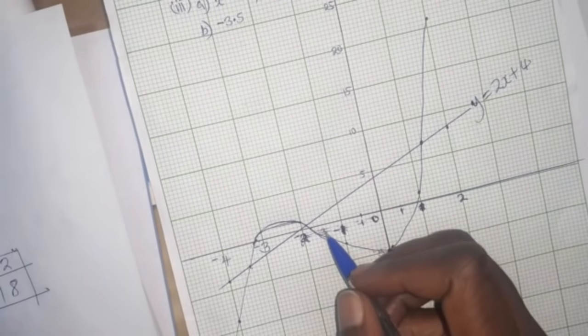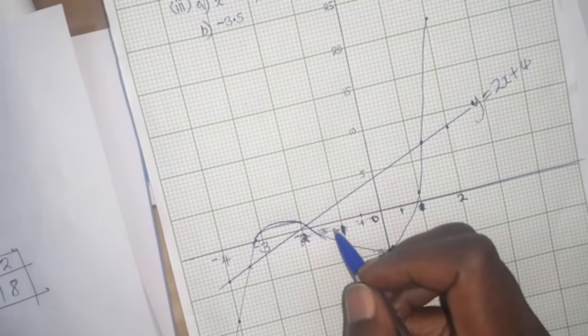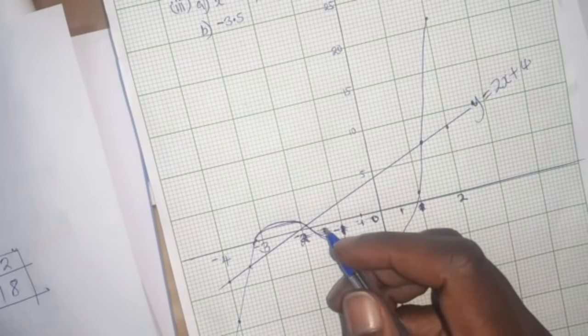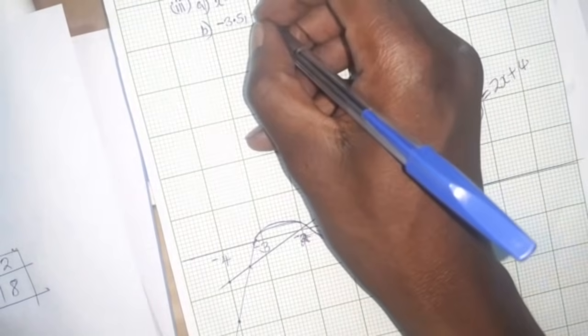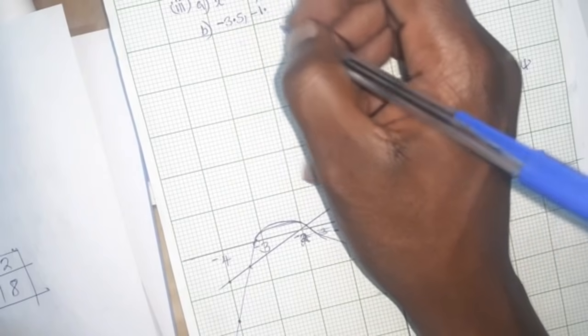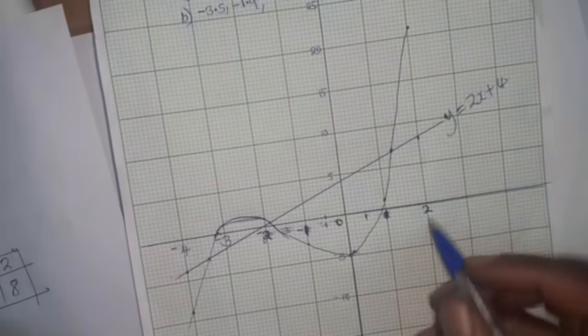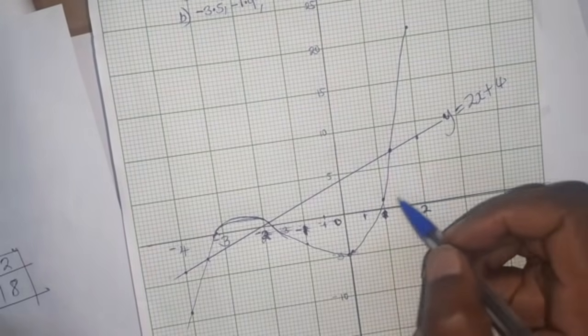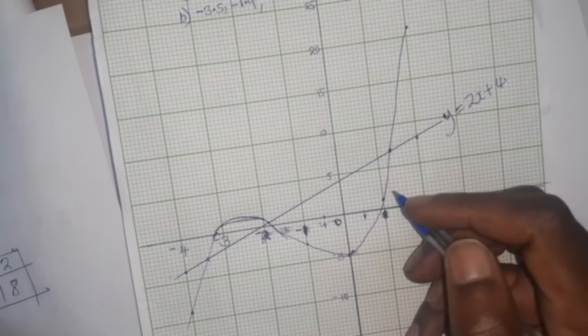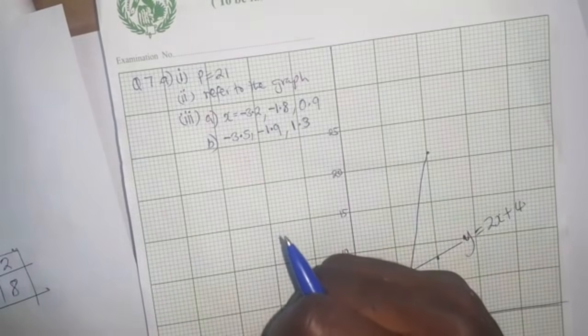This point is like negative 1.9 or 1.8, and the last one is going to be 1.3.